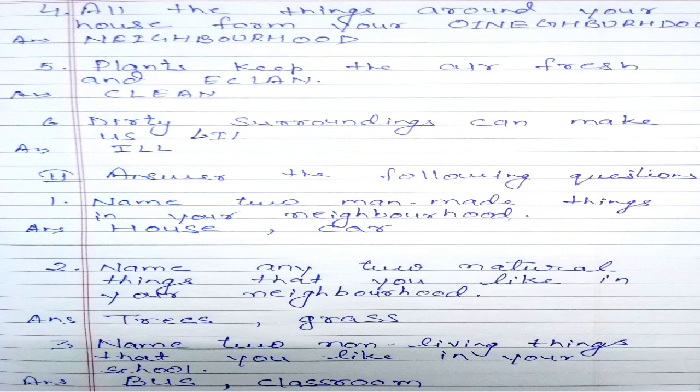Question 2. Name any 2 natural things that you like in your neighborhood. Answer, trees, grass. Question 3. Name 2 non-living things that you like in your school. Bus, classroom.